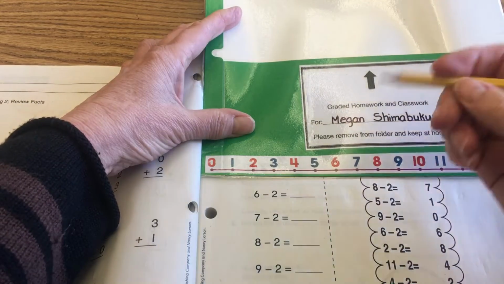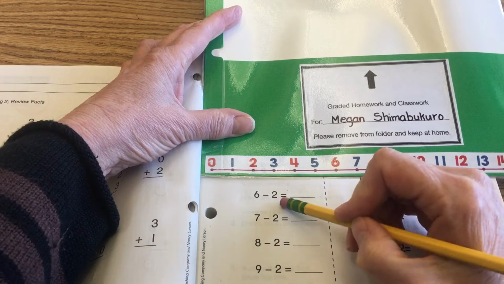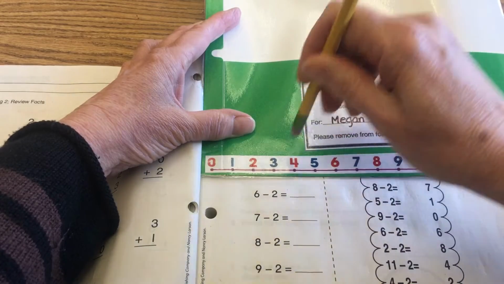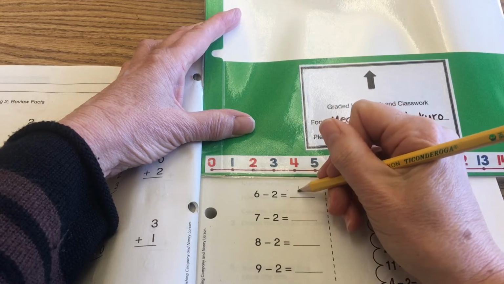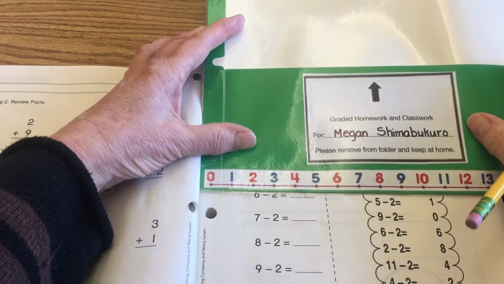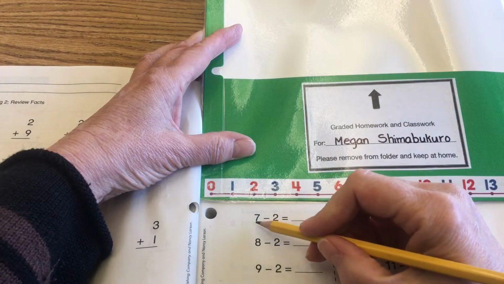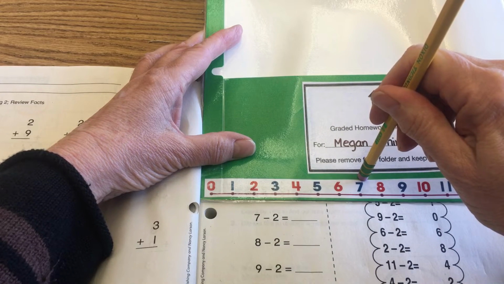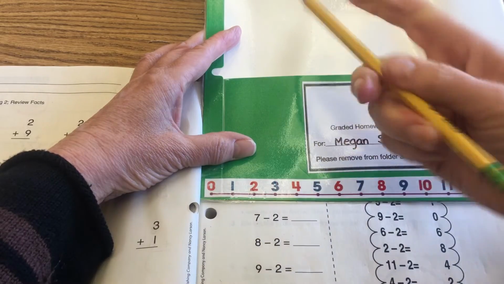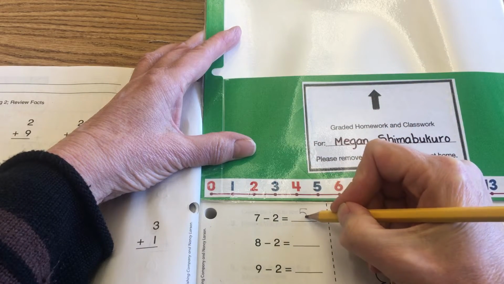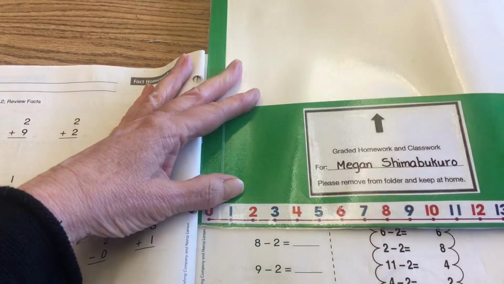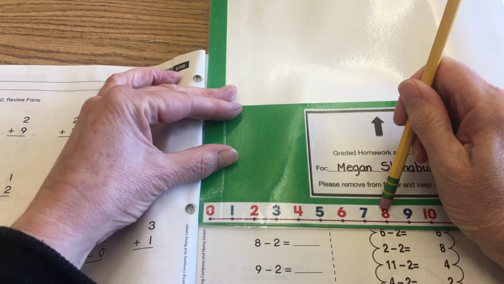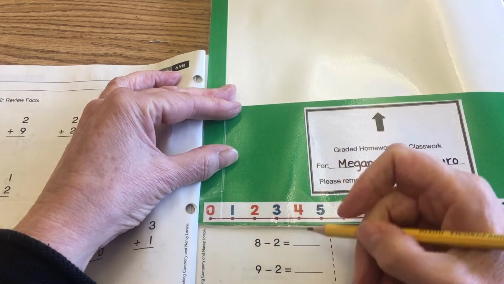Then the next problem says 6 minus 2 equals. Start at 6 with my eraser, jump 2 spaces towards 0, 1, 2. 6 minus 2 equals 4. And then the next problem reads 7 minus 2 equals. So here's 7. I'm going to jump 2 spaces towards 0, 1, 2. And then I have a 5. 8 minus 2, so move to the number 8. Jump 2 spaces towards the 0, 1, 2, and I land on the 6.